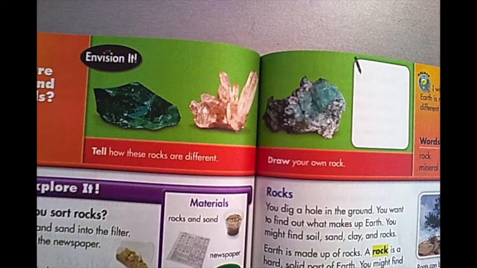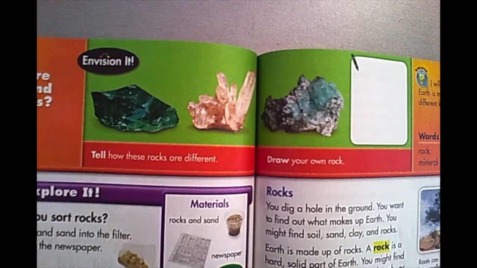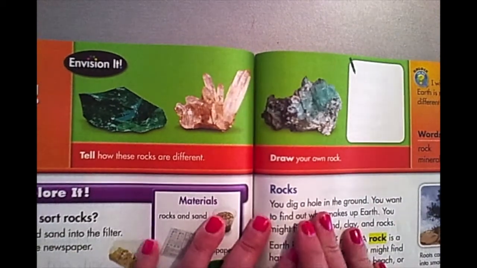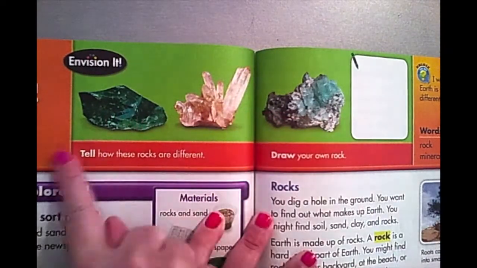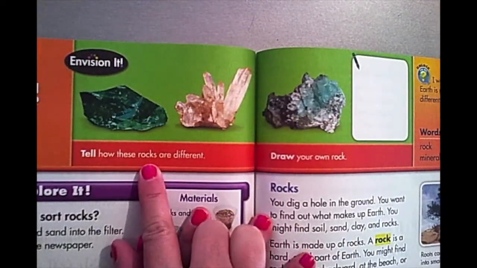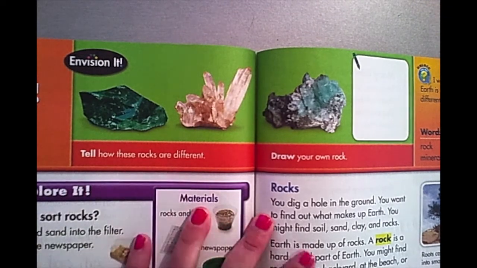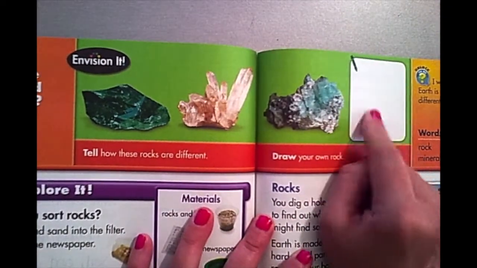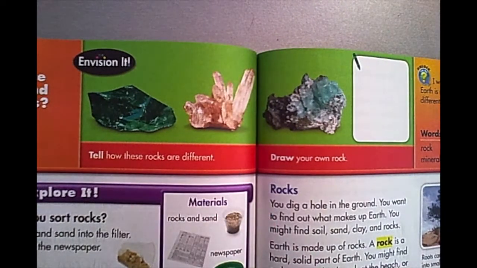All right, guys. Today we're going to be on page 172 and 173, and we're going to be talking about rocks and minerals. And there are 3 rocks up here. I want you to think about how these rocks are different. And then you are going to take a minute and you are going to draw your own rock.